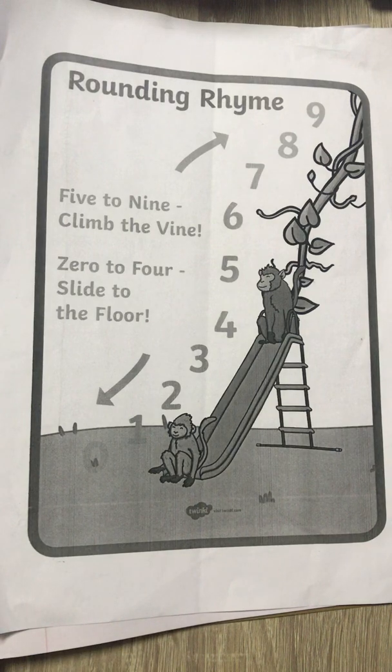It's the rounding rhyme. It says, 5 to 9, climb the vine. 0 to 4, slide to the floor. I think we'll do another example after this, but first I want you to say the rhyme with me. 5 to 9, climb the vine. So then you go up, the number goes higher. 0 to 4, slide to the floor.